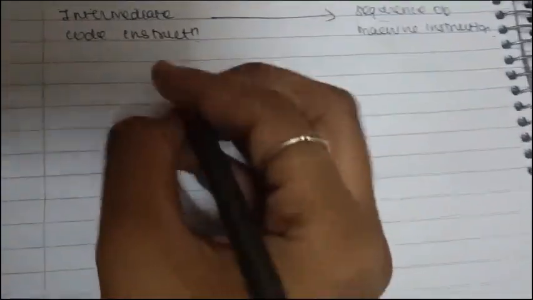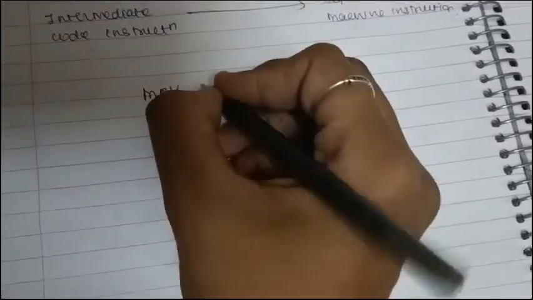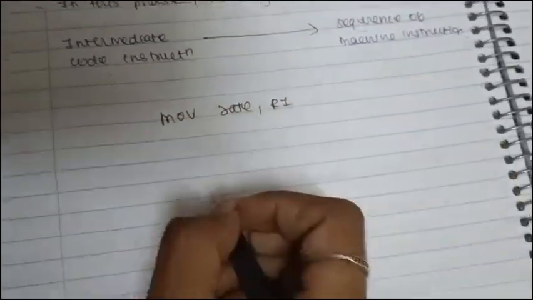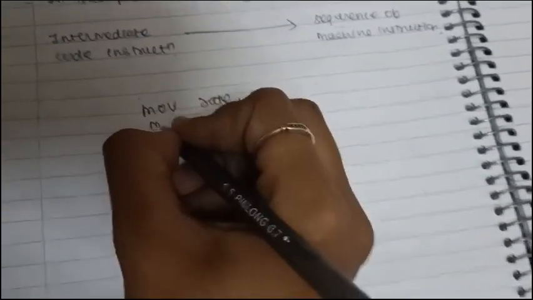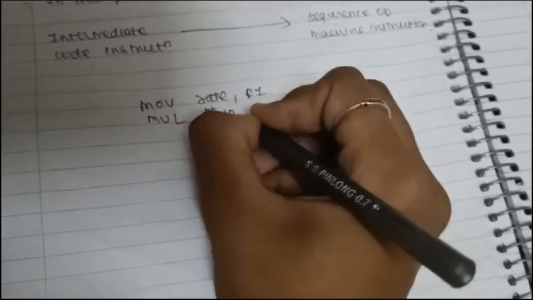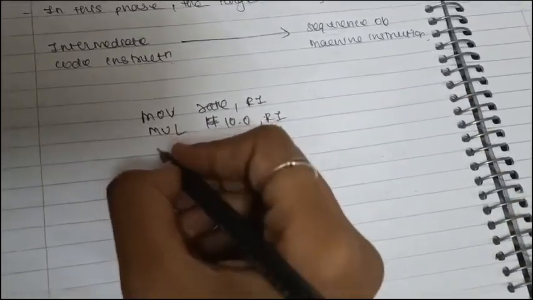So in the example, we already had the intermediate code. First of all, let's say we move the rate to some register r1. Then we need to multiply it by 10, which we have already converted into float.